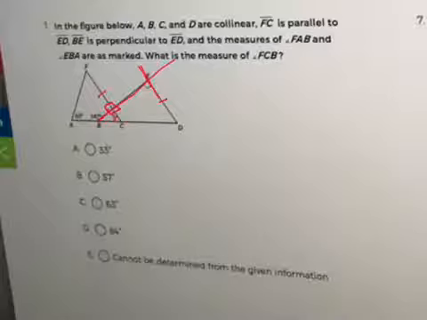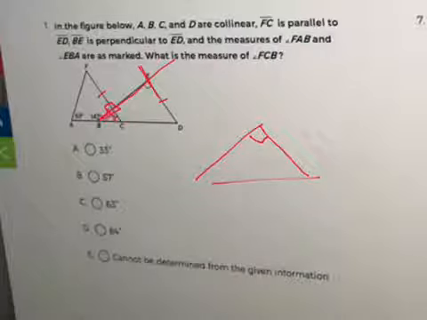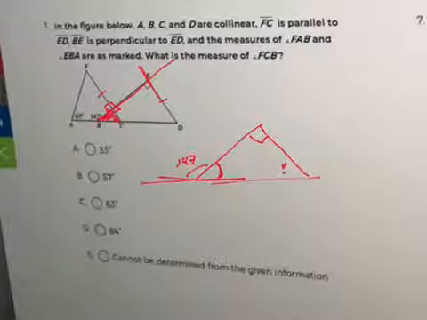Okay. Make sense? So I'm going to pull that triangle out. That angle is 90 degrees. This is what we're trying to find. And I know that this one is 147. So this one has to be 3 more would get me to 150 plus 30. So this is 33 degrees.